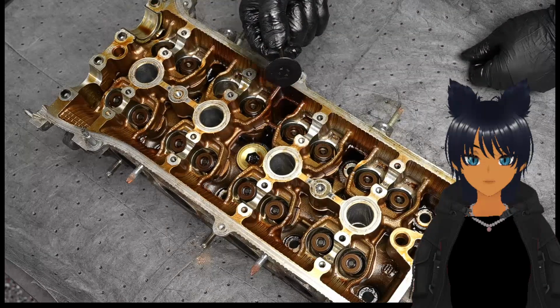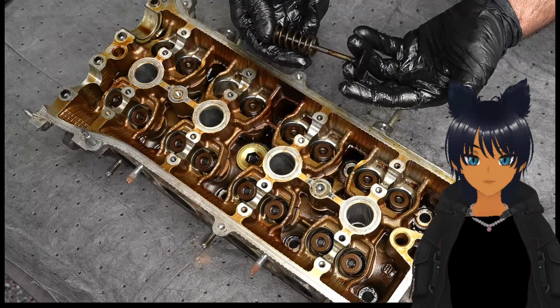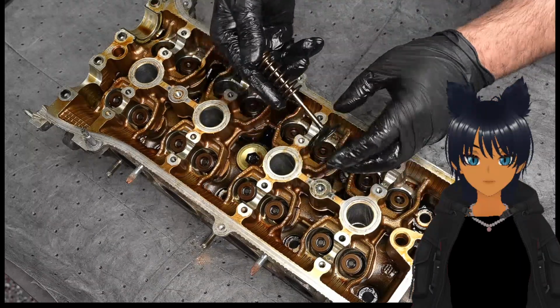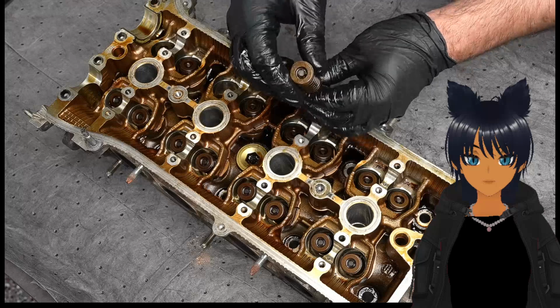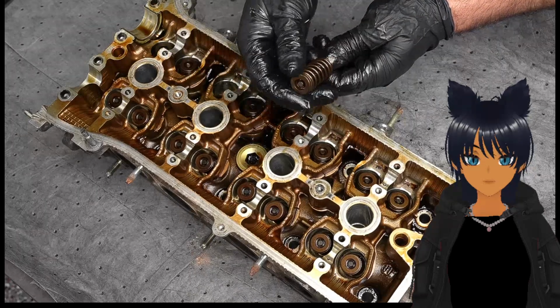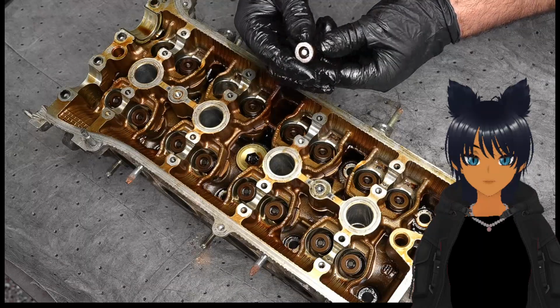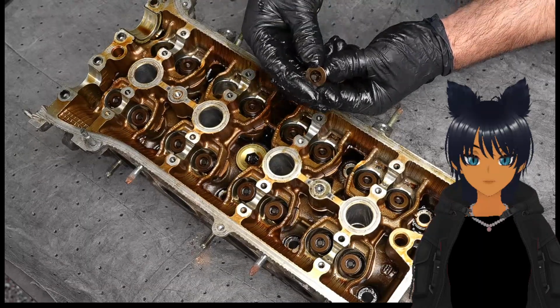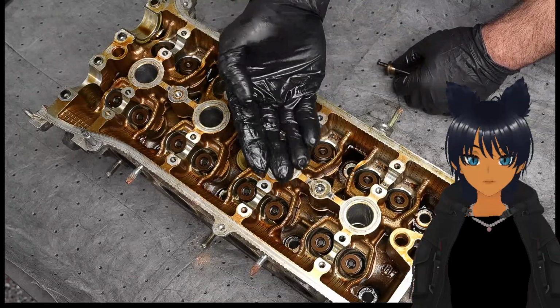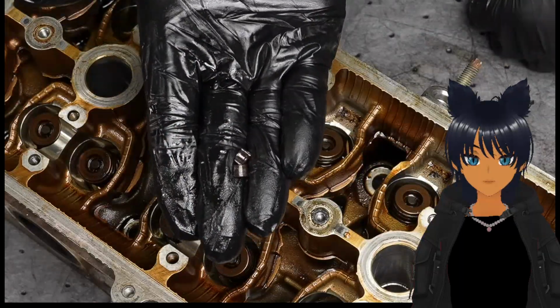And speaking of the valve, this is a valve. It's fully assembled. And here's what holds this valve in place. If you look at the tip here, there's this retainer, and inside this retainer, there are actually two little locks. I'm going to get them out. Oh, yeah. These tiny little locks are called keepers.